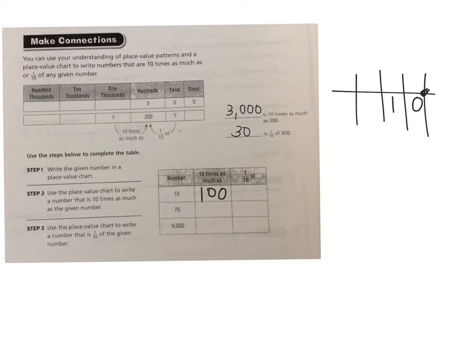What number is 1/10? Sorry, let me write it up here. What number is 1/10 as much as 10? Well, I have to move the 1 over here, right? So what number would it be? Anshul? What number is 1/10 of 10? 100 is 10 times as much as 10. 1/10 would be something smaller, 10 times smaller. So what number is 10 times smaller than 10?